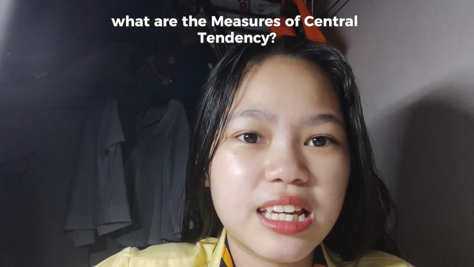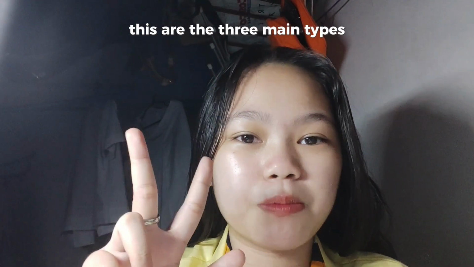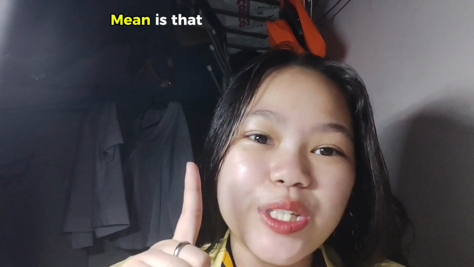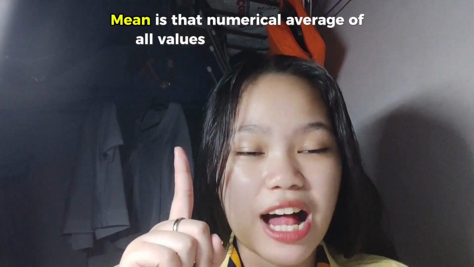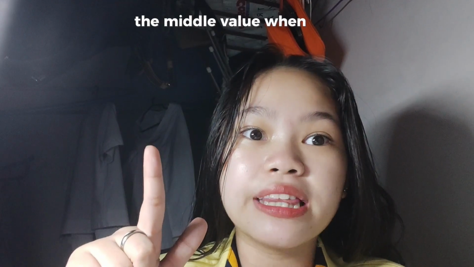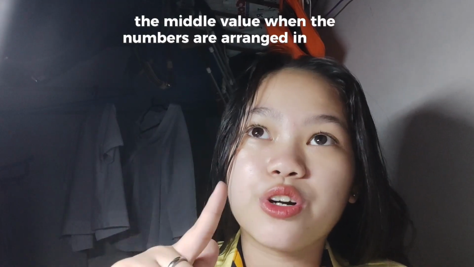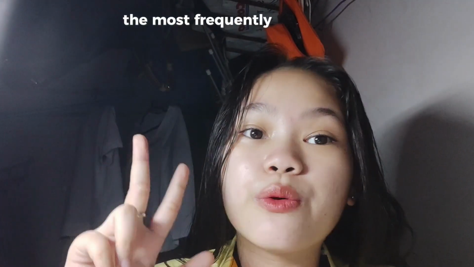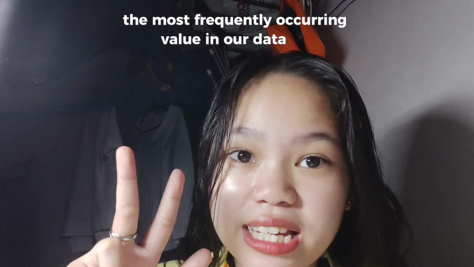What are the measures of central tendency? These are the three main types. First is the mean. Mean is the numerical average of all values. Second is the median, the middle value when the numbers are arranged in order, either ascending order or descending order. The third is the mode, the most frequently occurring value in our dataset.